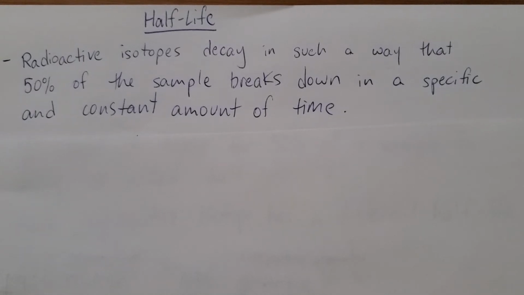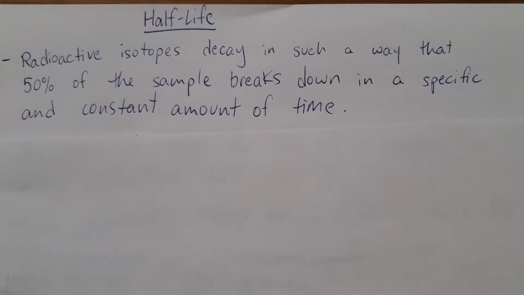Hi, people. We're talking about half-life today, which is just a type of radioactive decay. So it's going to follow the same rules as the exponential decay we saw in previous class. So today should be a nice day for you. All right, I'll tell you about half-life.